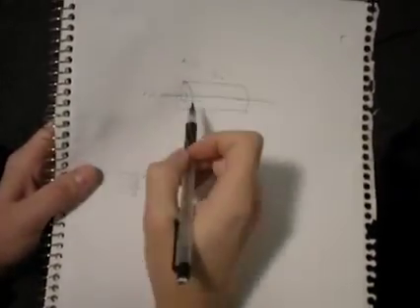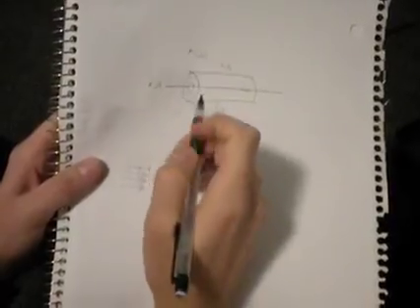I kind of get it, but do you have a clear picture of what a Gaussian surface is? I kind of understand it's a tool that you would use in situations like this. Yeah, that I understand.